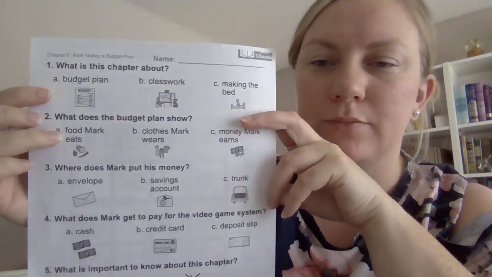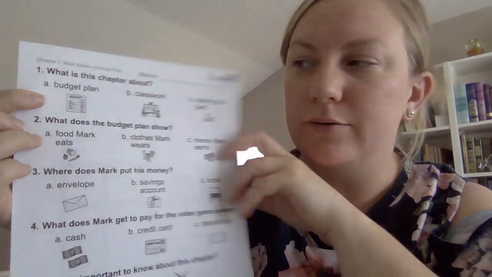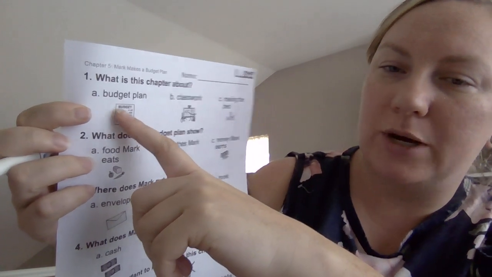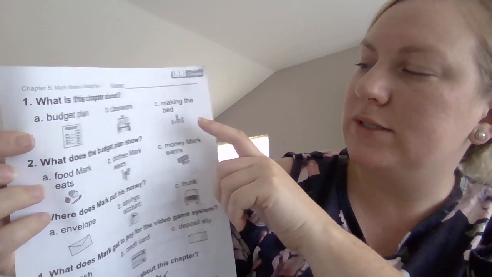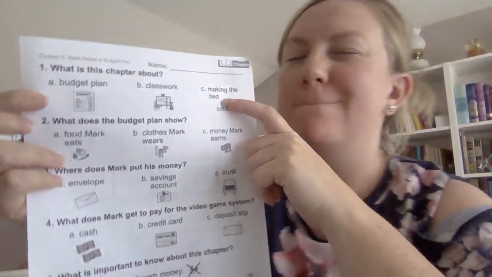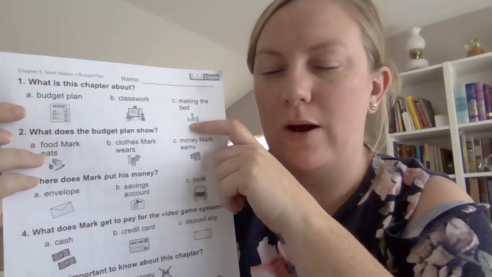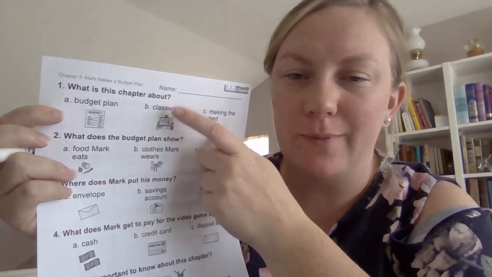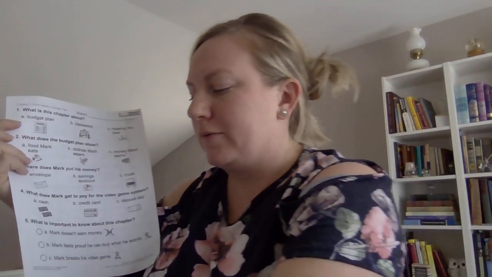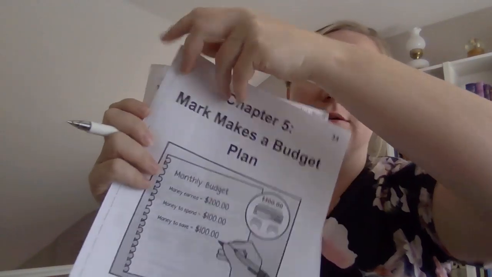Question 1. What is this chapter about? Was it about a budget plan? Was it about classwork? Or was it about making the bed? I definitely don't remember talking about a bed. Classwork, we're doing classwork right now, but that's not what the story was about. Let's again go back to our title to see if we're right.